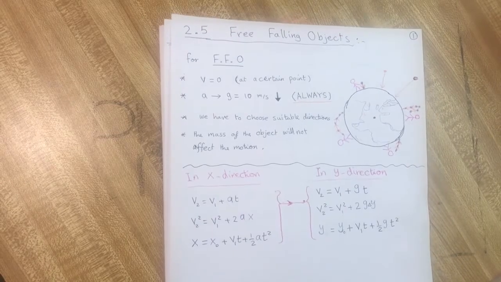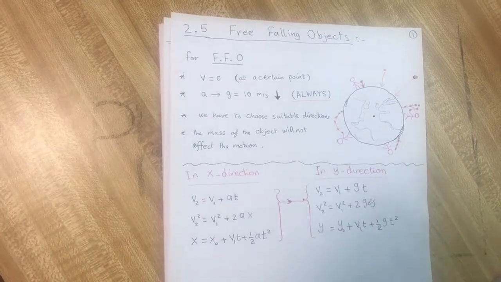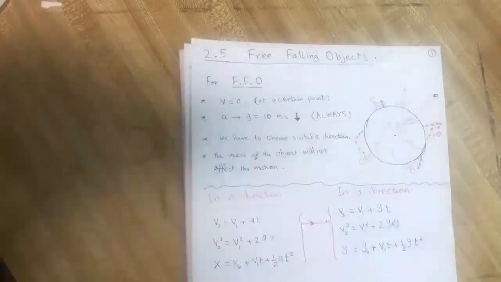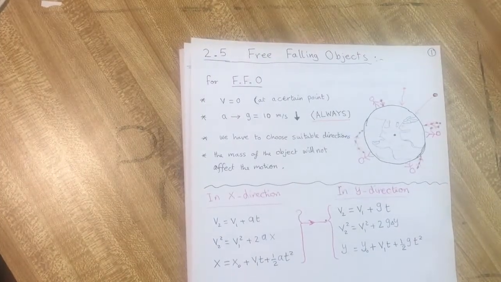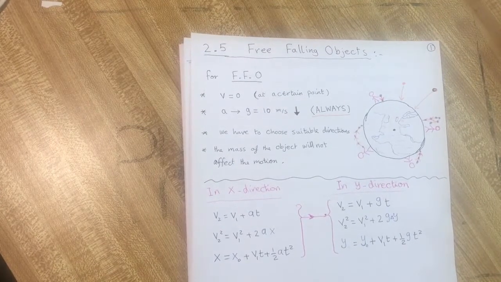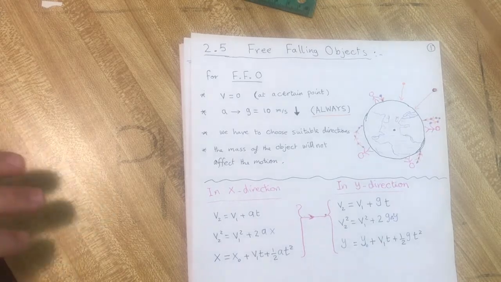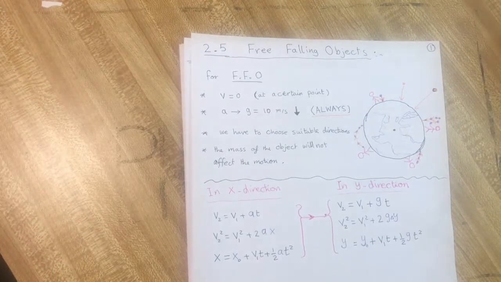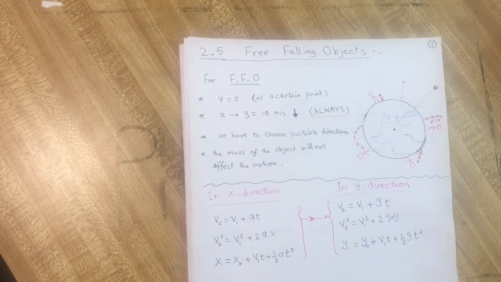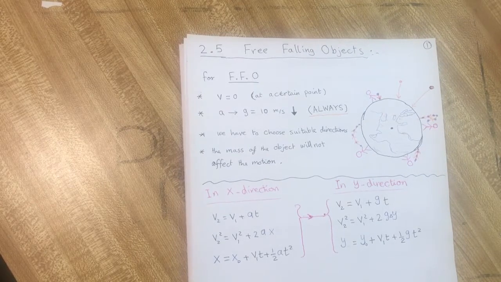Hi students, now I will talk about the free falling objects. We solved in a previous example a free falling problem, but now we will take it in more detail or more examples.